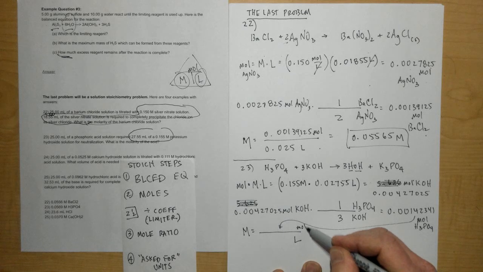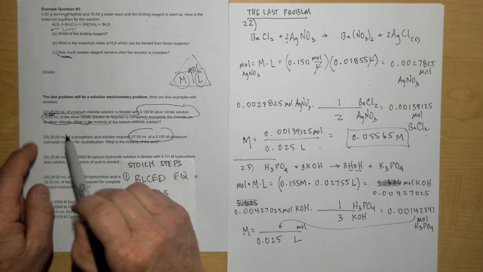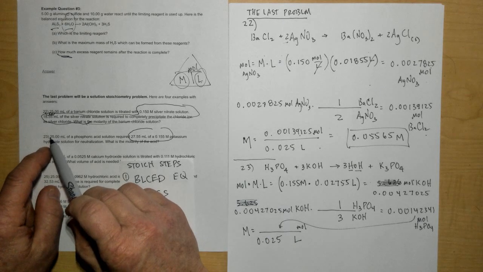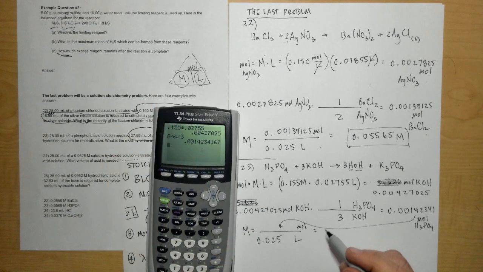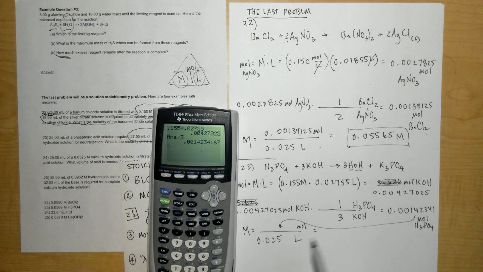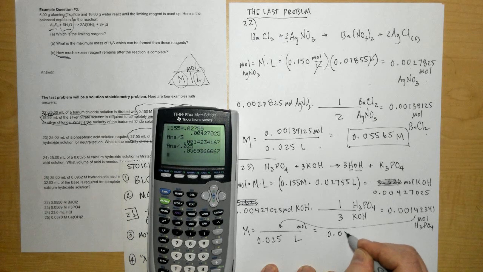So I'll put my moles of the H3PO4 right here, and my liters on the bottom, which would be 0.025 liters. It's 25 milliliters, so 1, 2, 3 to the left. So let's do this on calculator. You guys can watch, make sure that I hit the divided by button this time. And then 0.025, enter.